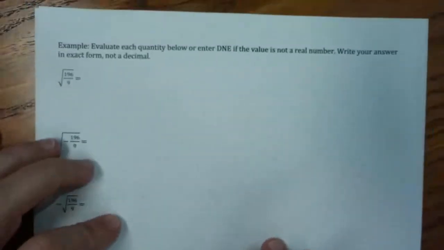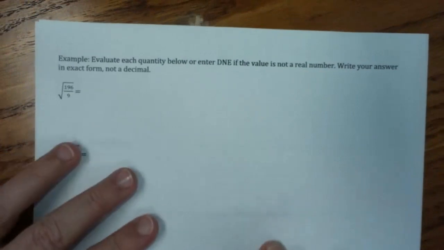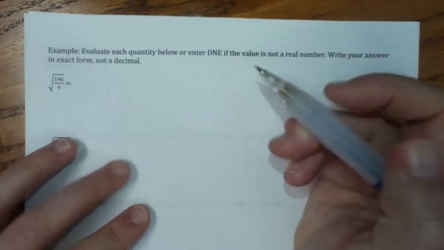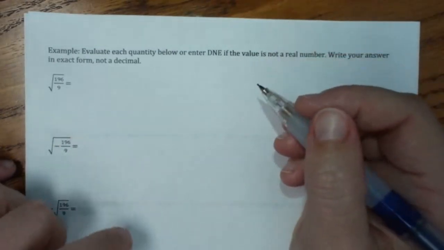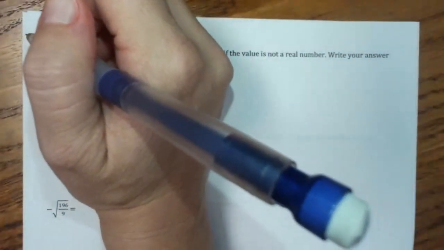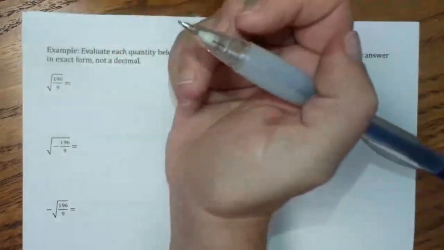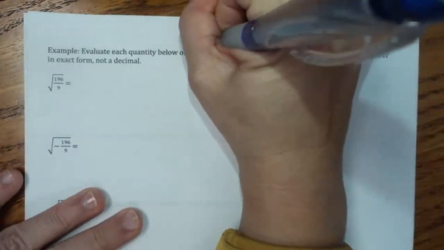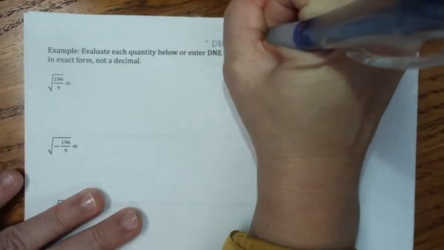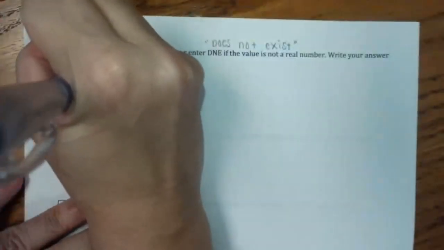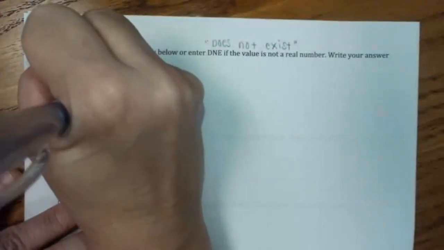All right, so it says evaluate each quantity below or enter DNE if it is not a real number. DNE, remember, stands for does not exist. Write your answer in exact form. Do not use decimals. So if we had the square root of 196 divided by 9, I could split this up and say the square root of 196 divided by the square root of 9. So the square root of 196 up top divided by the square root of 9 on the bottom.